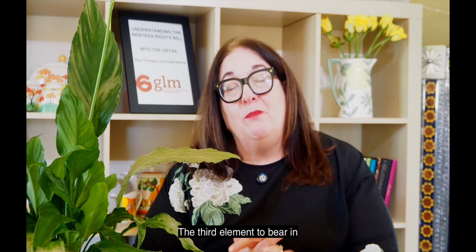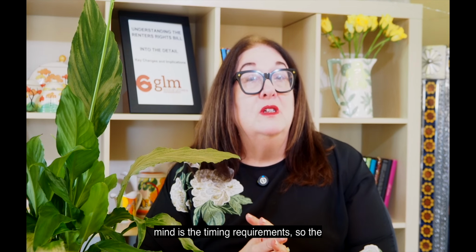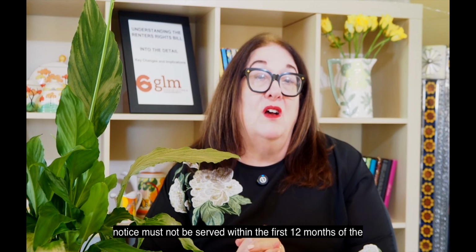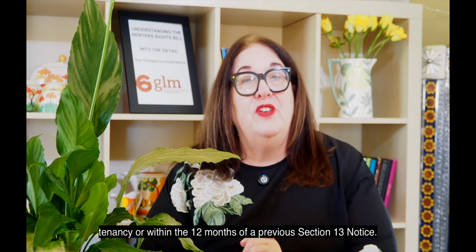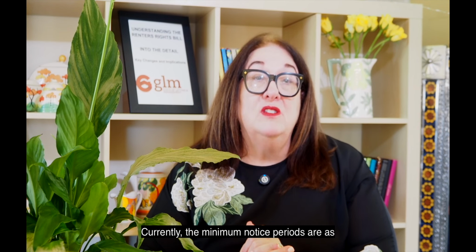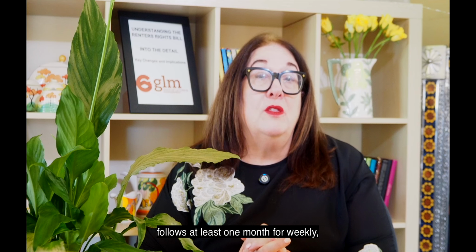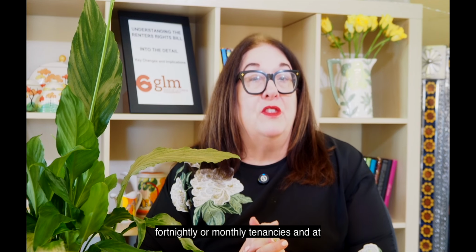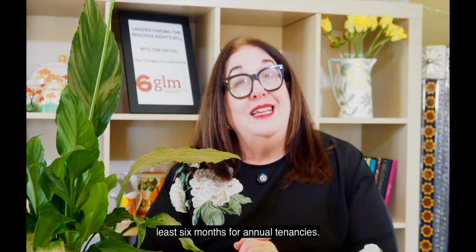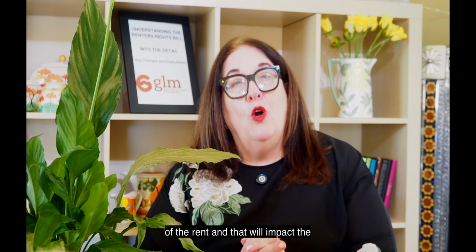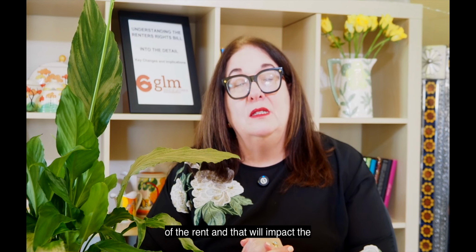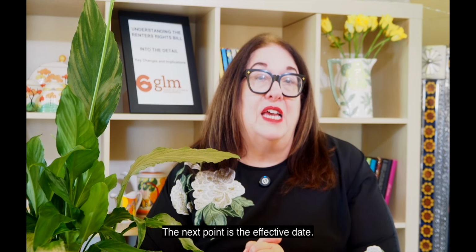The third element to bear in mind is the timing requirements. So the notice must not be served within the first 12 months of the tenancy or within the 12 months of a previous Section 13 notice. Currently, the minimum notice periods are as follows: at least 1 month for weekly, fortnightly or monthly tenancies, and at least 6 months for annual tenancies. So that's important to bear in mind the frequency of the rent, and that will impact the notice period of the Section 13.